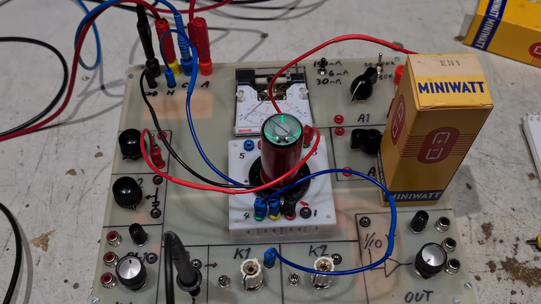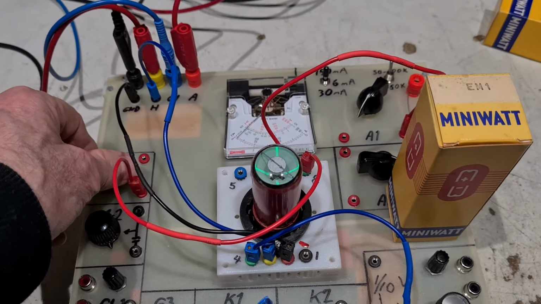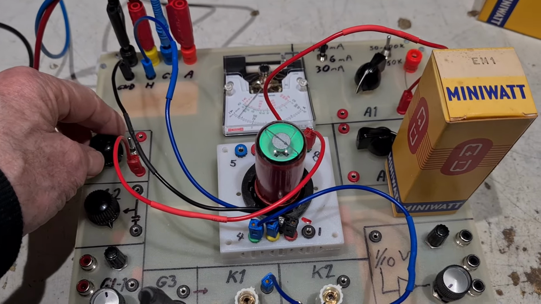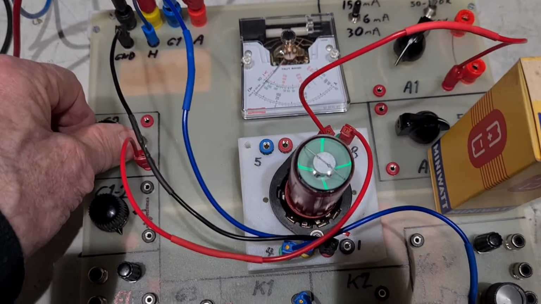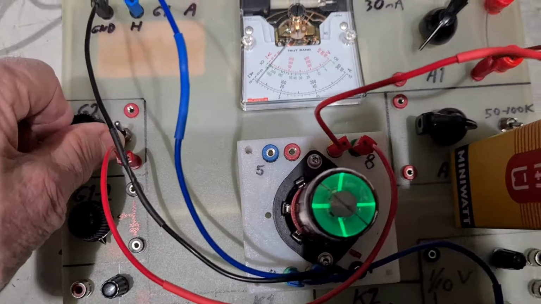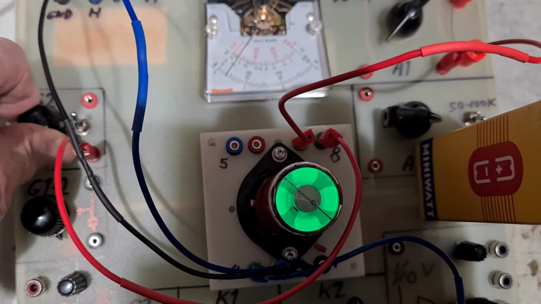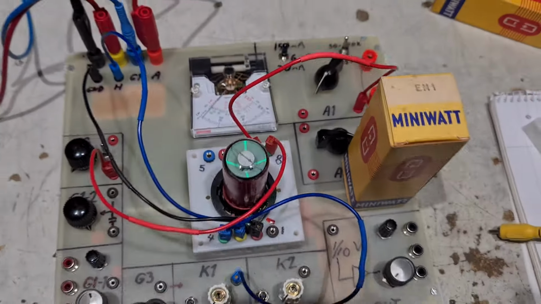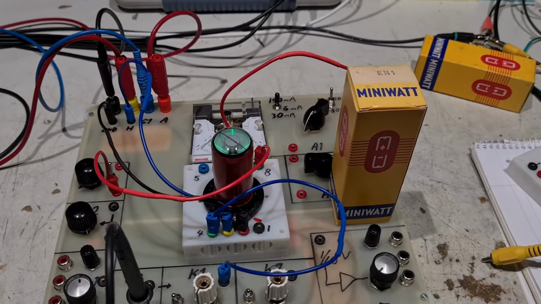And finally, a small test of EM1. With this tube tester, you can test almost all tubes. It gives you opportunities to explore many great tubes.